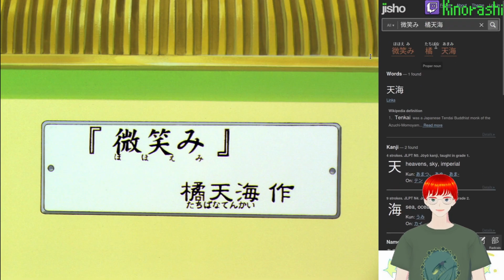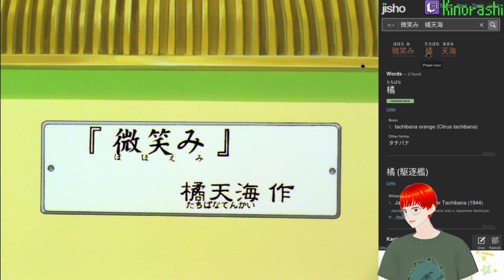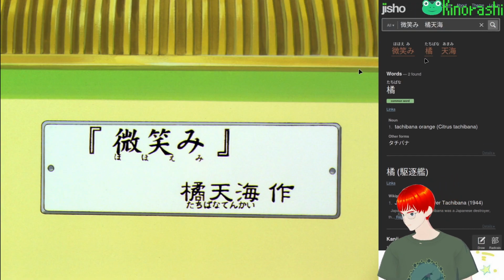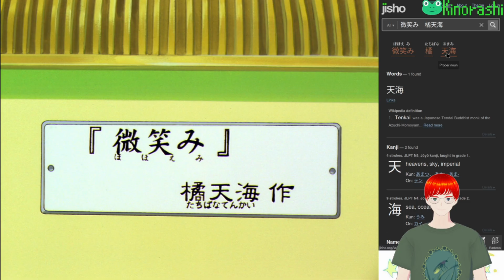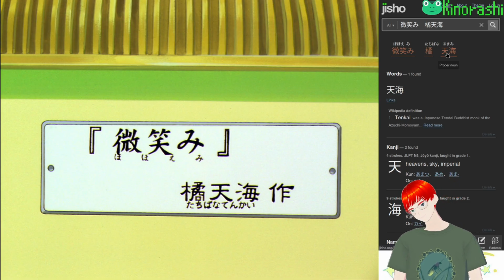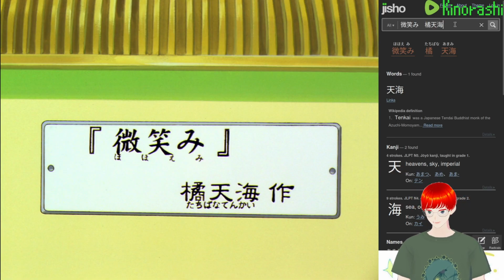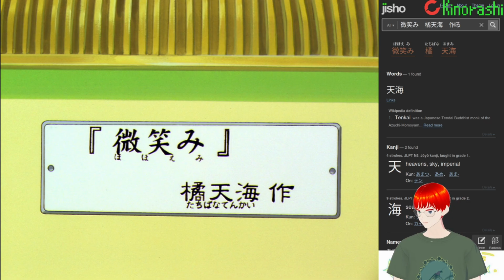It's probably a name. Let's see. Tachibana. Tachibana, orange, citrus. Okay, so some type of orange plant, and then Tenkai. Oh, that's the kanji for to make, I believe. On the right, the one that has nothing above it. Yes. So in other words, that's probably the name of the person who made it.